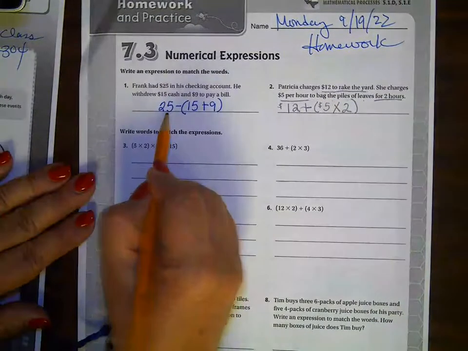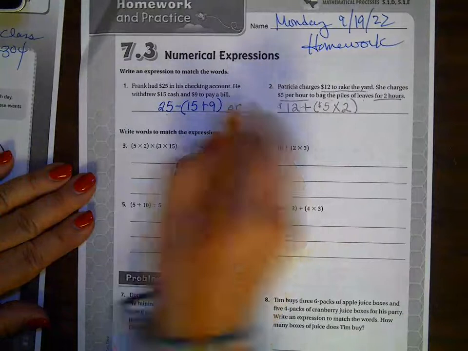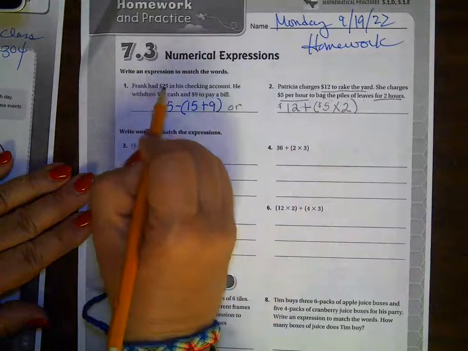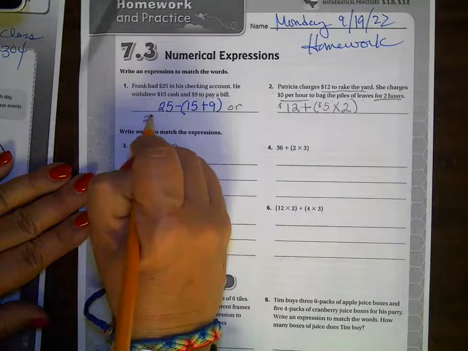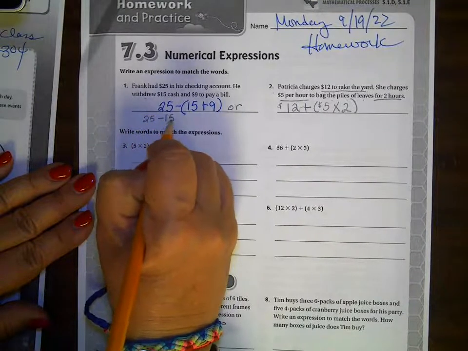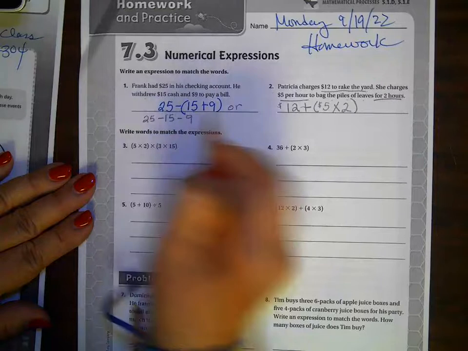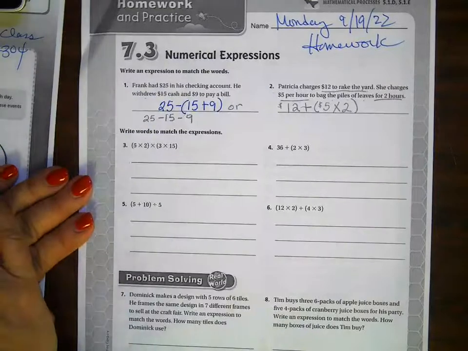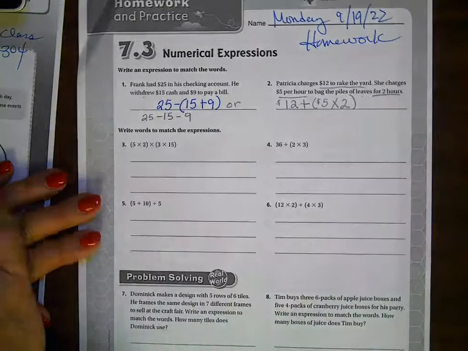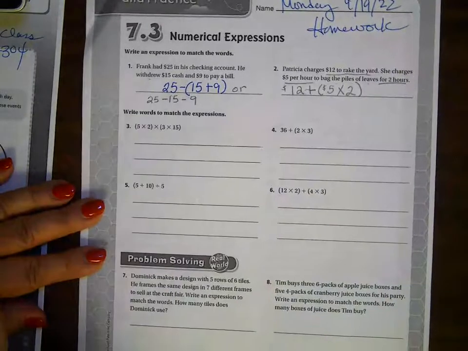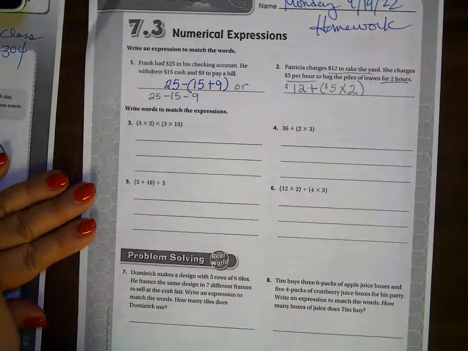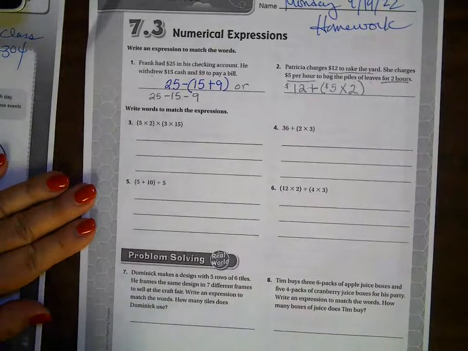This one right here, if you want to, you can have it where Frank had $25 in his checking account, he withdrew $15, so it's 25. You can do minus 15 and then minus 9. You can do it either way, and that would be great. Let's look at words to match the expression. So here it's 3 times 15.